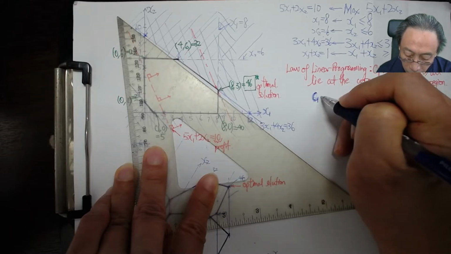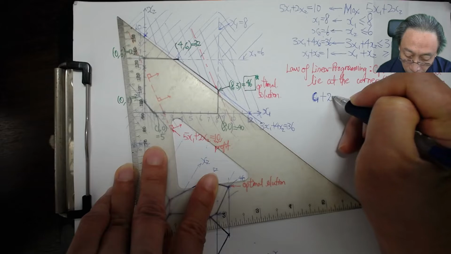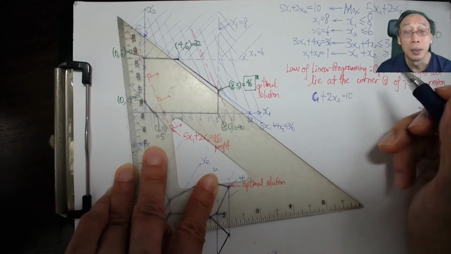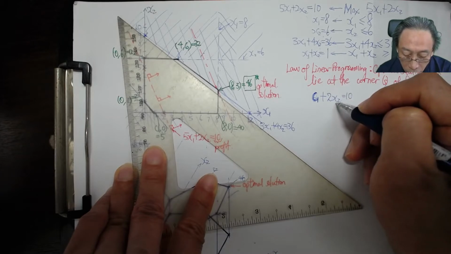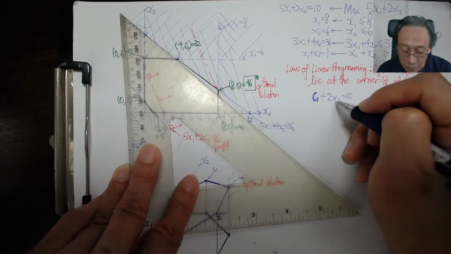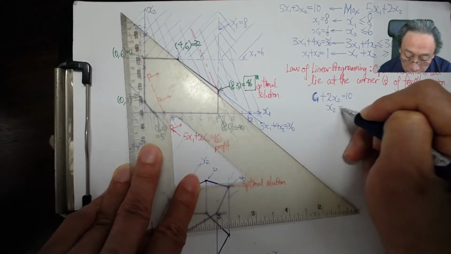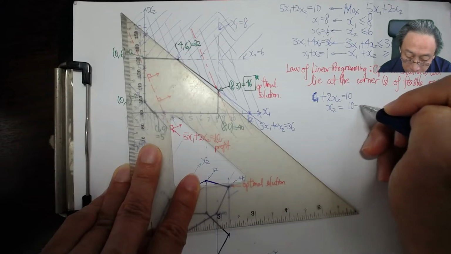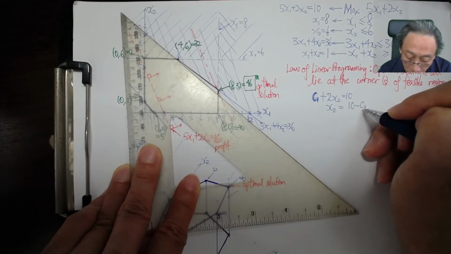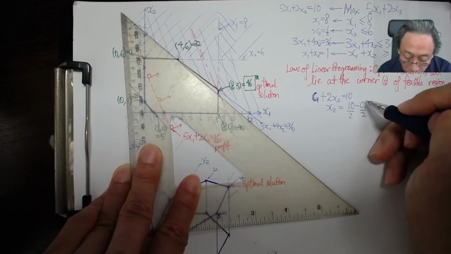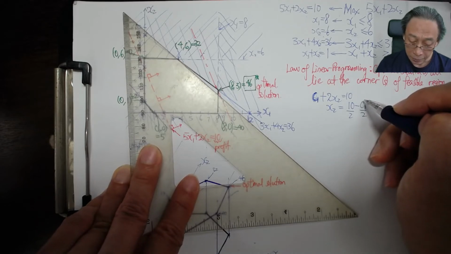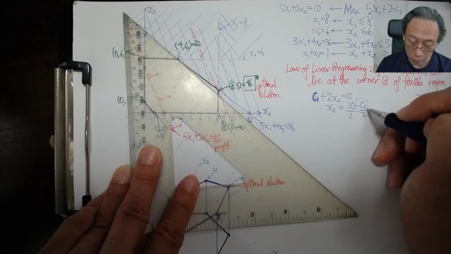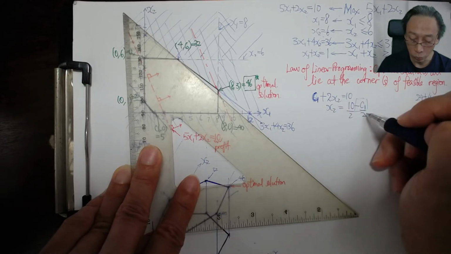C1 plus 2x2 equals 10. Okay, and it can be equal to anything. So if we call x2 the y-axis, then if we rewrite this as 10 minus C1 divided by 2, and I'm going to divide by 2 separately, we'll find that the gradient is actually simply minus C1 over C2 if this 2 is another coefficient.